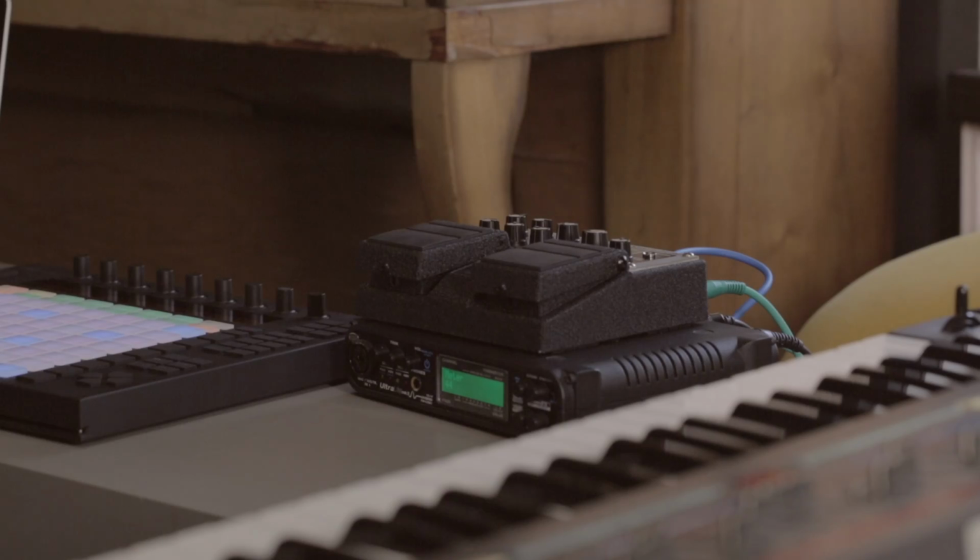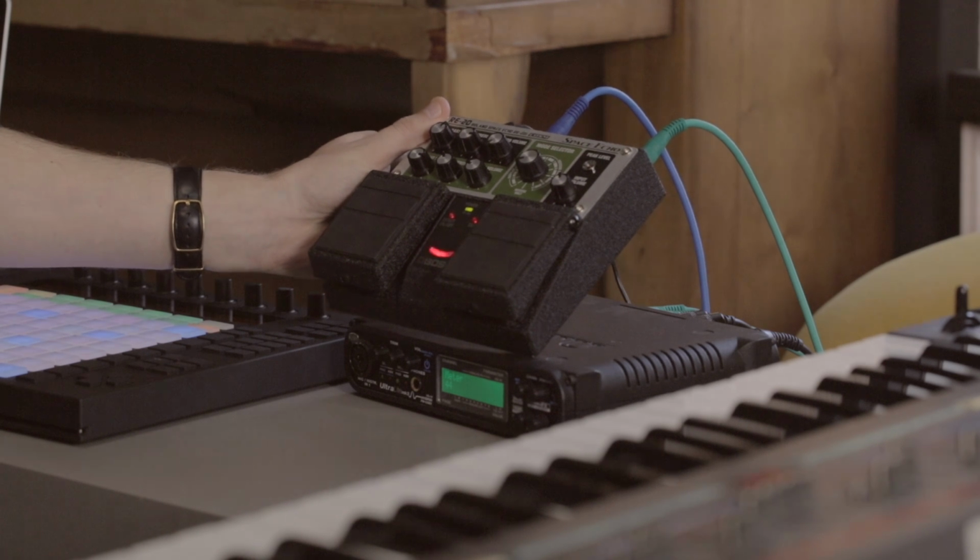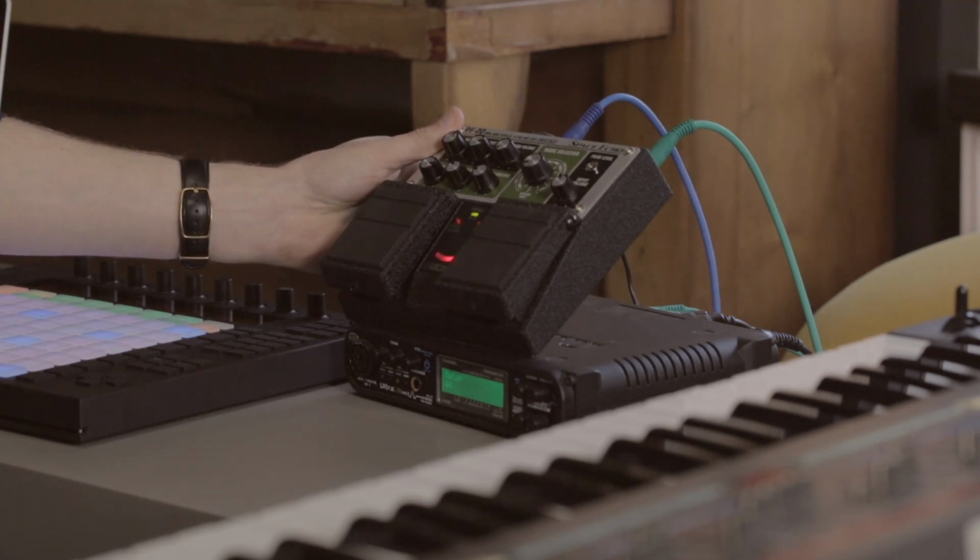So after simplifying the time signature, I had to find a way to keep the rhythm interesting, and the way I did that was using a space echo as an external audio effect. Now, you can really use whatever you like to do this. For instance, I've just used a digital pedal here today and connected it through my sound card.